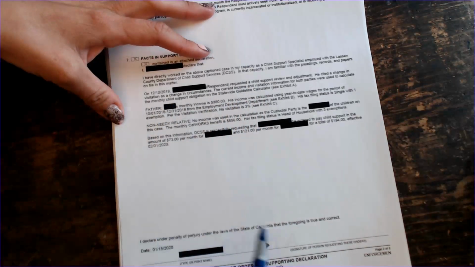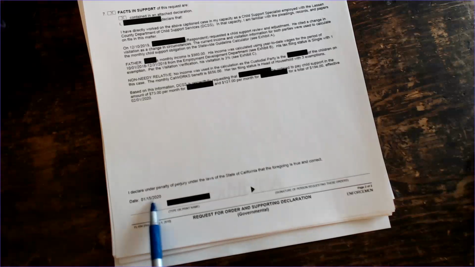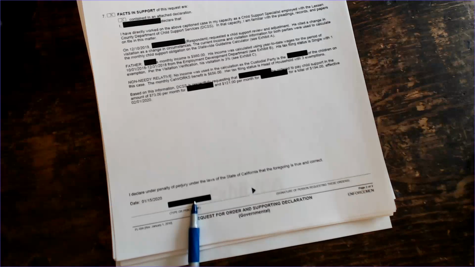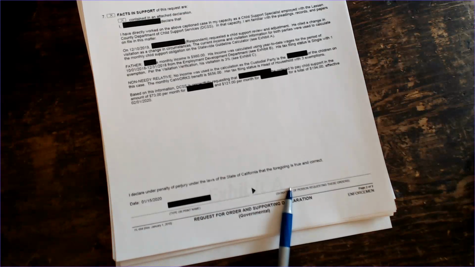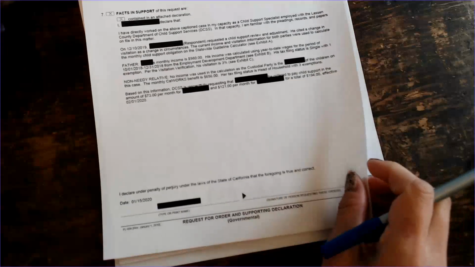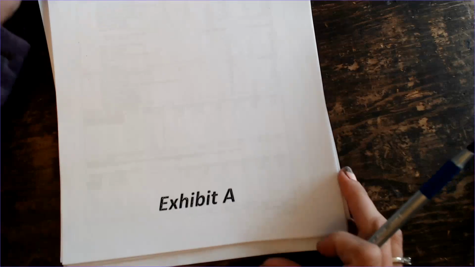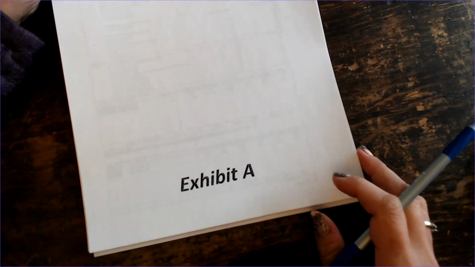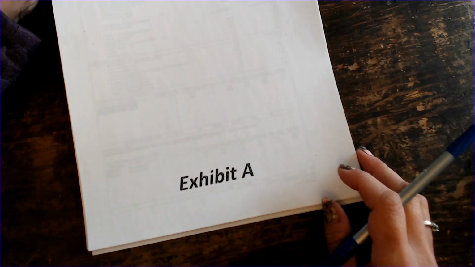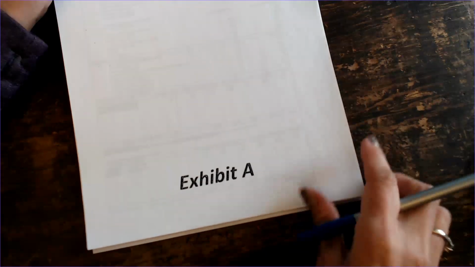Change in visitation. Okay, so then down at the bottom, it'll be dated. The name of the person who filled out the form will be typed, and it'll usually be signed by that person. So now we go on to the attachments. Not every county has all of these attachments, but my counties do, and I love it because then everybody knows exactly what we're asking for. So here's Exhibit A.